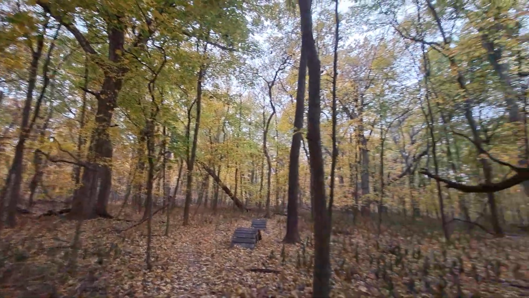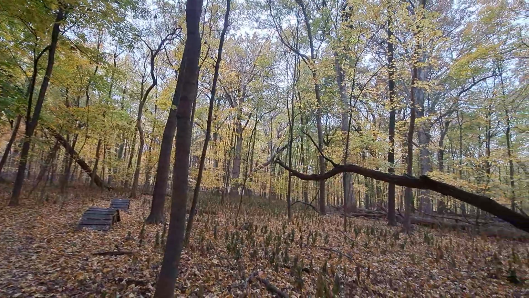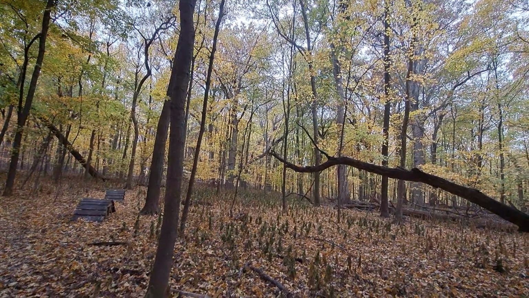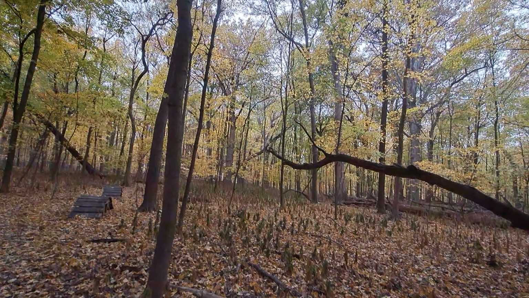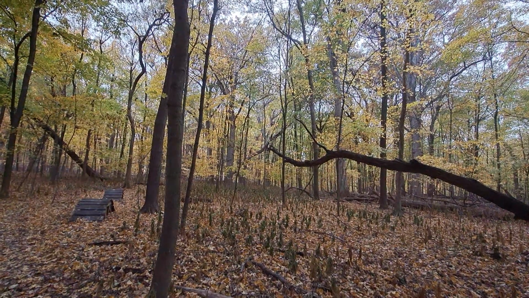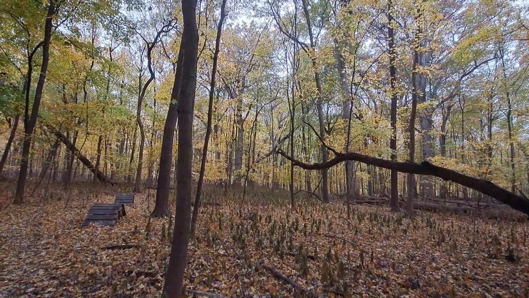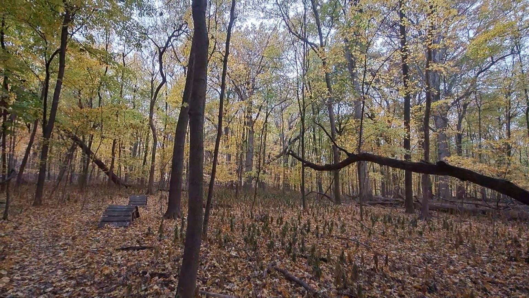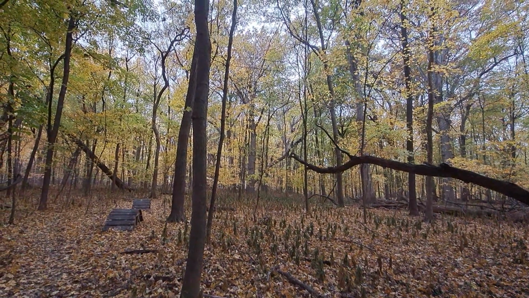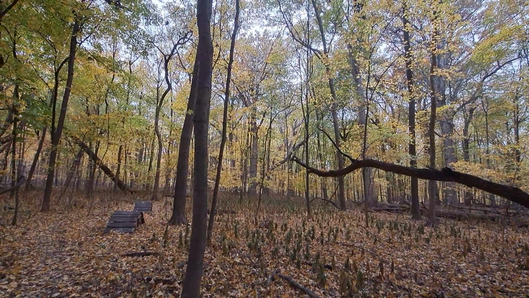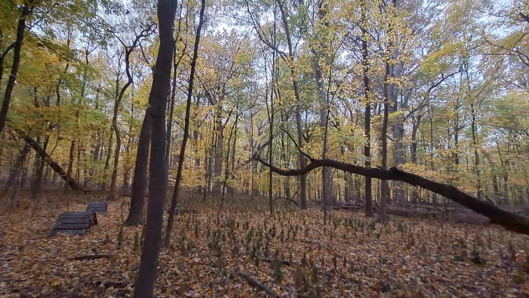Whether it is silver maple, sugar, or even red. But there does seem to be quite a prevalence of sugar maple out here. They're very well known for producing the yellow pigment in the leaves.